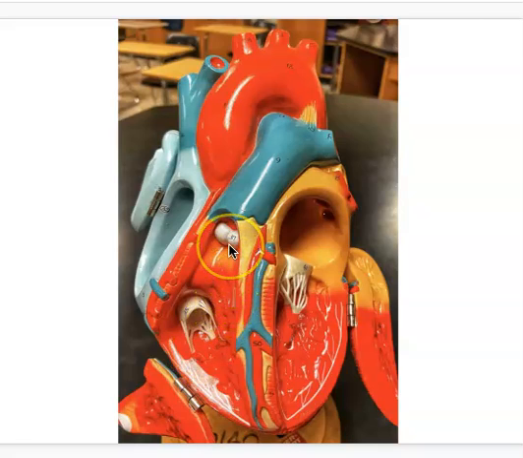It will then head out the pulmonary semilunar valve into the pulmonary trunk, the pulmonary arteries. Remember, arteries take blood away from the heart. This blood is still deoxygenated going through an artery. It then goes to the lungs, where it will become oxygenated.